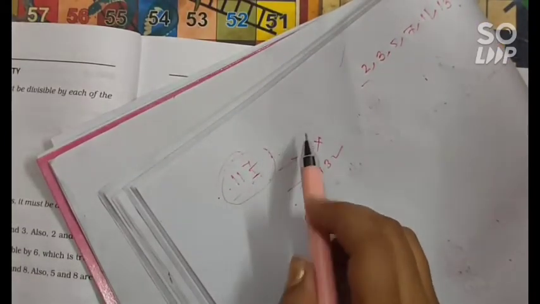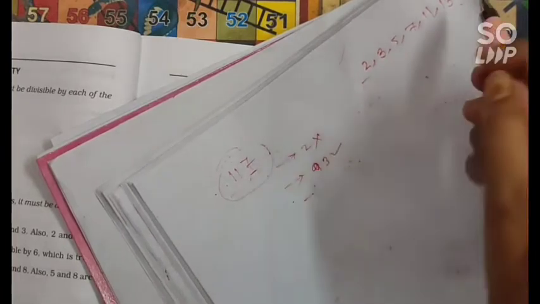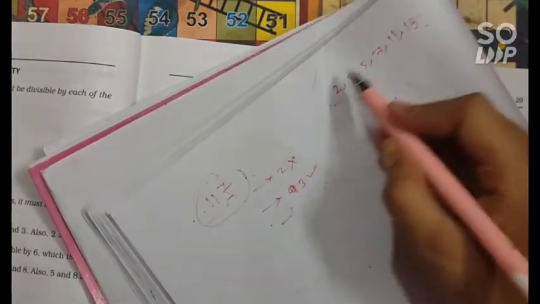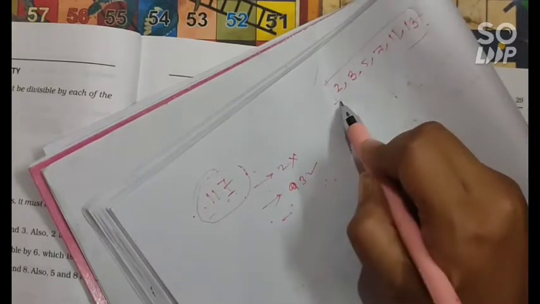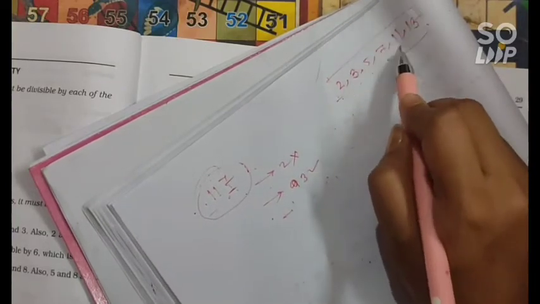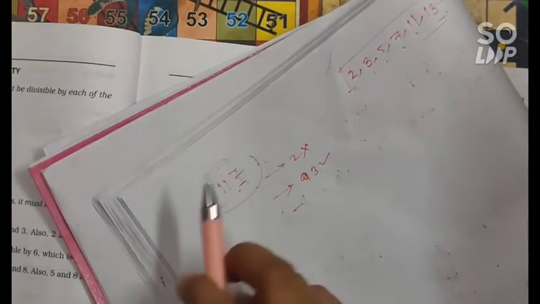So I am telling you that if the number is divisible by any one of these numbers, 2 or 3 or 5 or 7 or 11 or 13, then that number will not be a prime number.